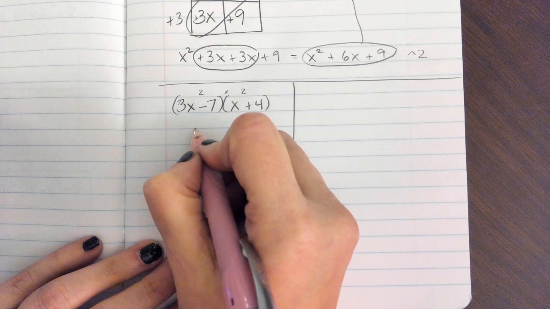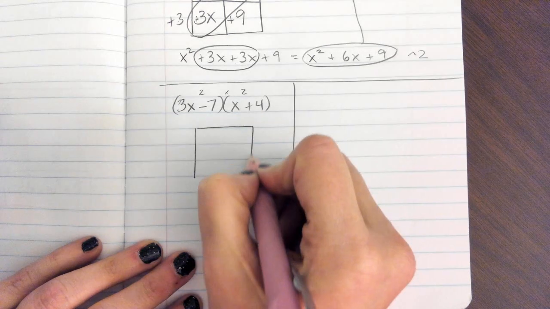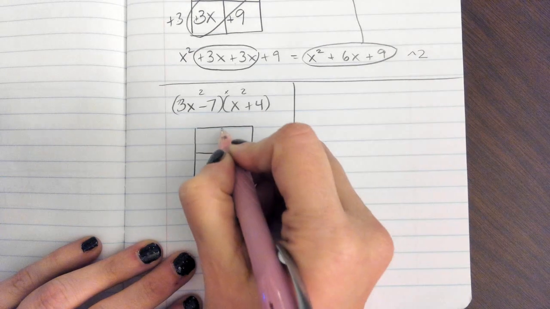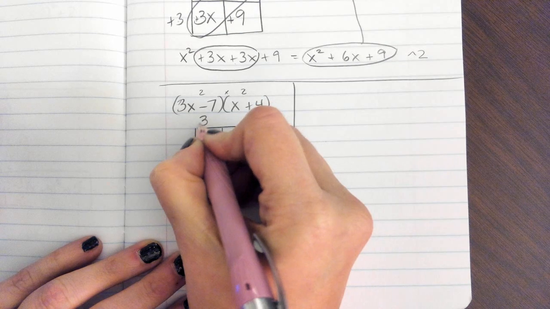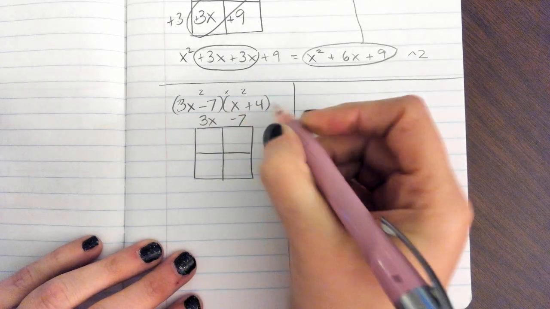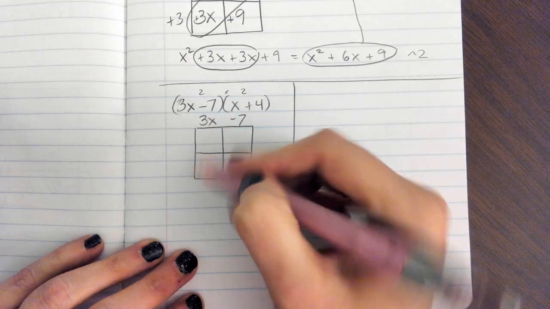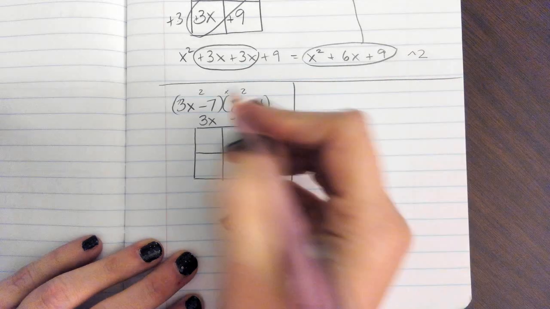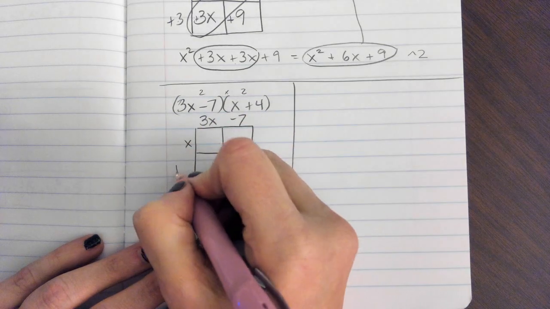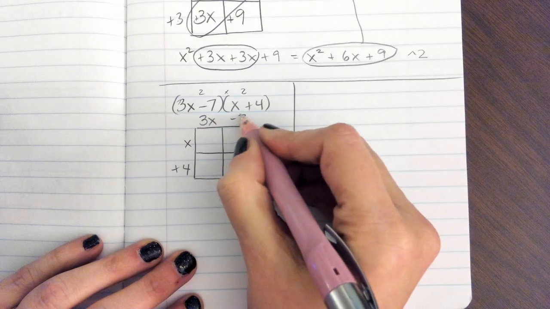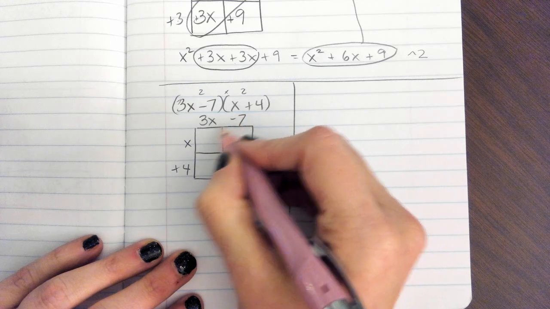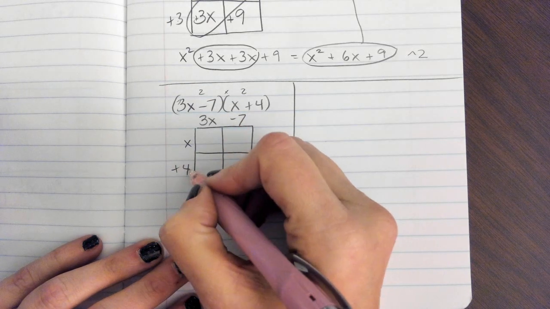All right, so I'm going to draw myself a box. Again, you can draw it as big as you need to. Take up as much space as you want to. It doesn't matter where I put the 3x minus 7. I chose to put it up here. You could have put it down here. If you did, you'll wind up in the same place as I do. Okay? We'll get the same answer. Remember, the sign goes with the term. It doesn't go in the middle. It goes with the term.